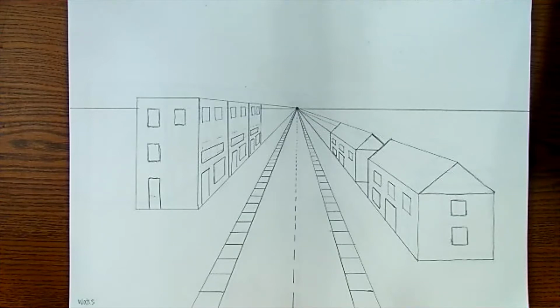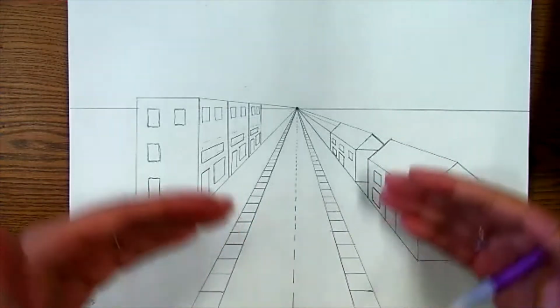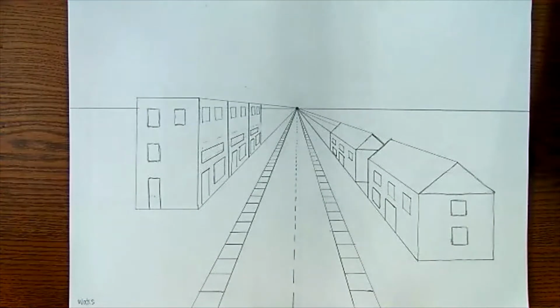That's depth, D-E-P-T-H. And perspective always uses depth, and depth is how you have the appearance of things that are near or far in your artwork. So things look closer to you or things look farther away from you in the picture. And we're going to be using some smaller details to enhance that.